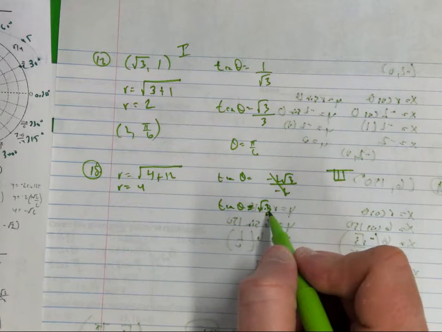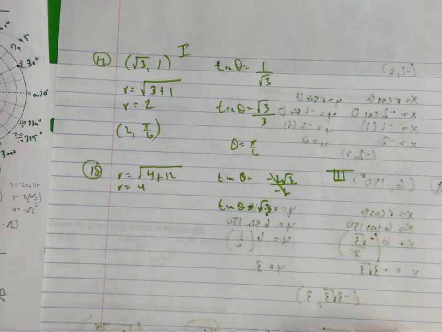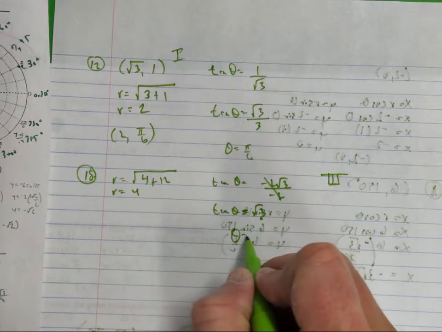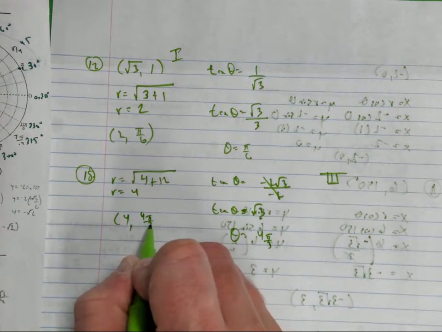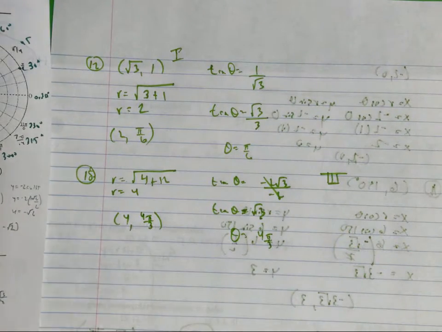Which one will give you a positive tangent square root of 3? Pi over 6 or pi over 3? You want the pi over 3. It's in quad 3, which is 4 pi over 3. So your ordered pair would be 4 comma 4 pi over 3. Are there any questions on your homework? I'm going to come around and look at your homework.